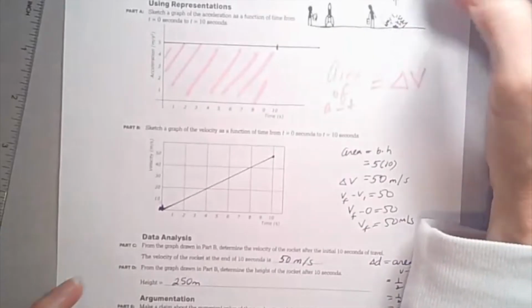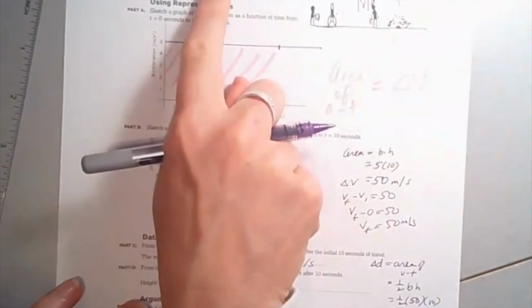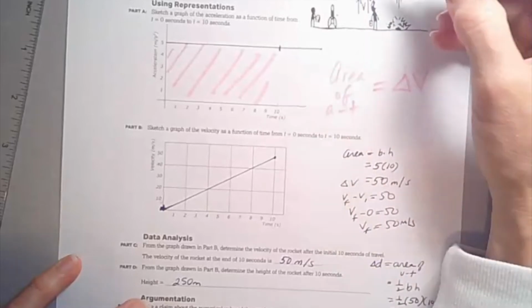Make a claim about the numerical value of the acceleration of the rocket 10.1 seconds after firing when the rocket engines have been completely shut off. The acceleration of the rocket at 10.1 seconds after it was launched is, well, now it's in free fall. So gravity is now acting on this rocket, pulling it down. So while it was accelerating from here to here, it was moving up and there was this acceleration up at 5 meters per second squared.